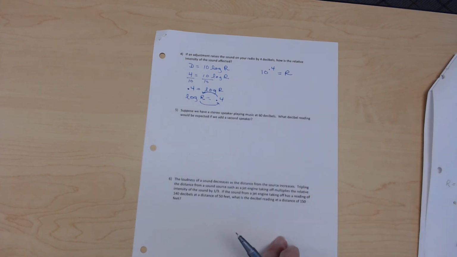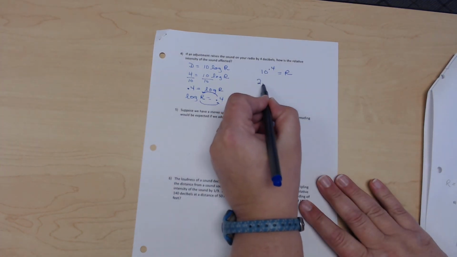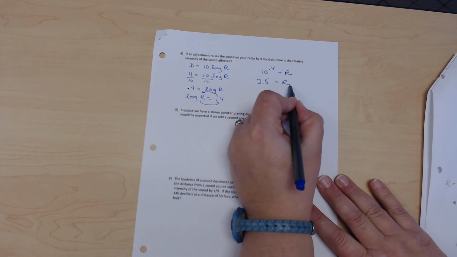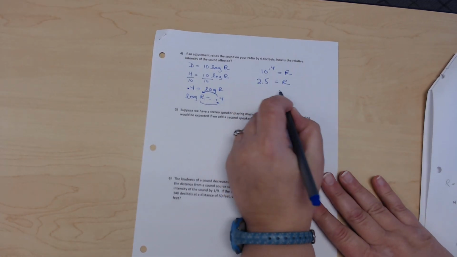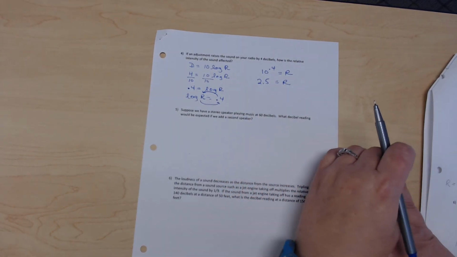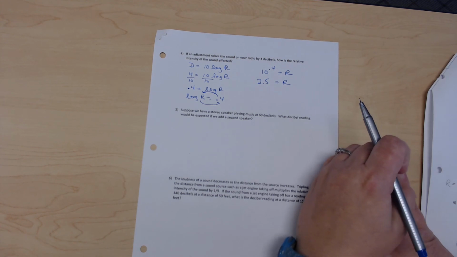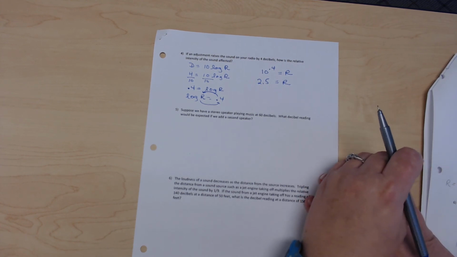10 to the 0.4, let's type that into our calculator, 10 caret 0.4 is right around 2.5. So 2.5 is our relative intensity, or I think in this case it's 2.5 times.